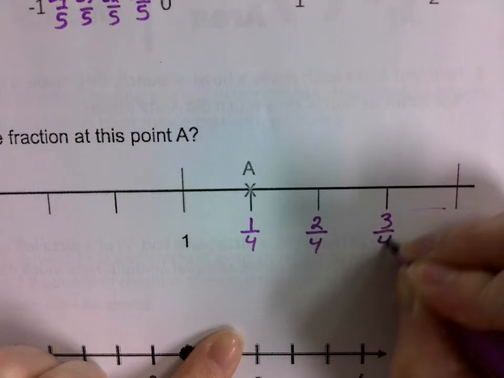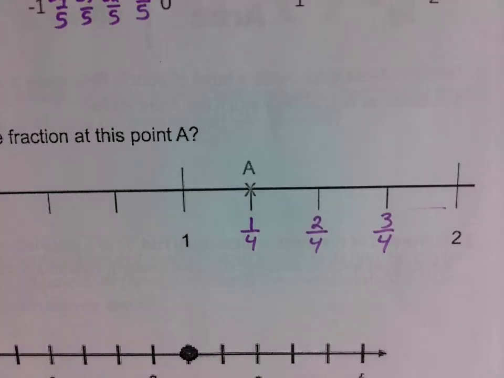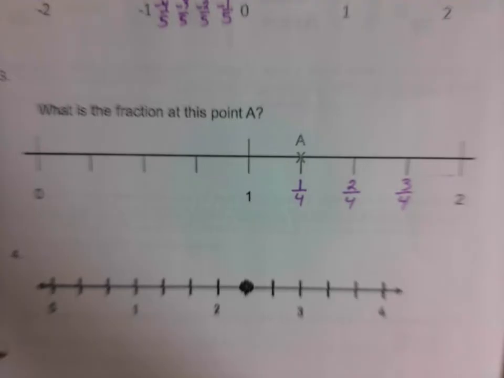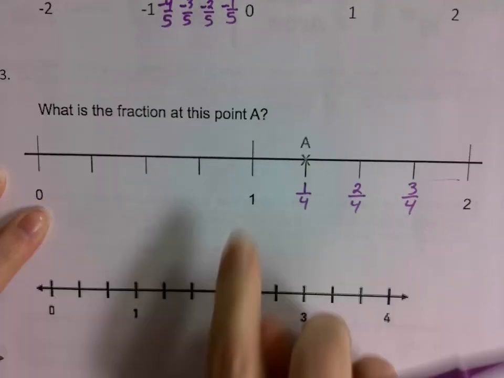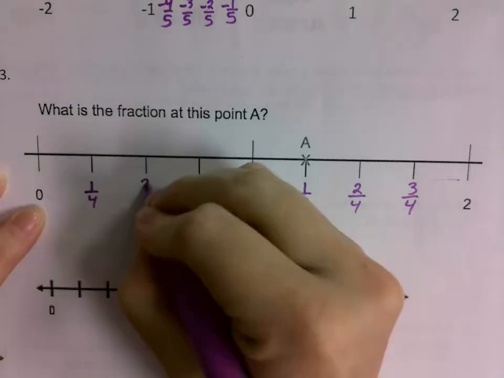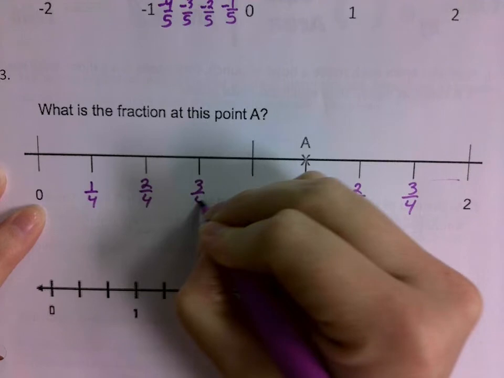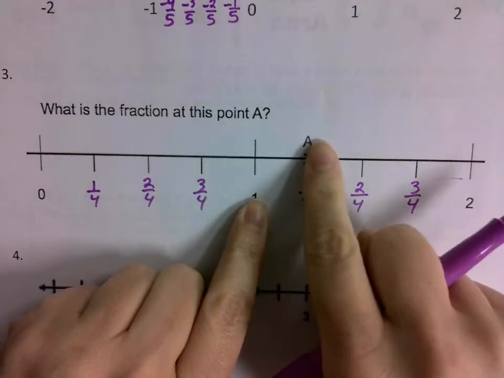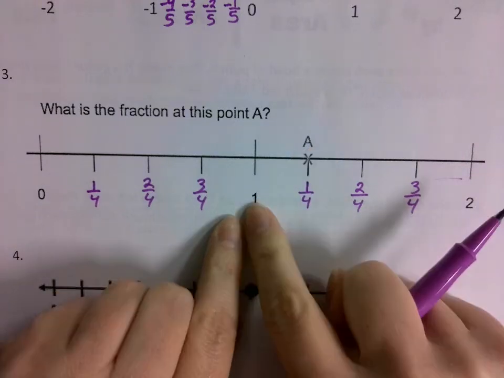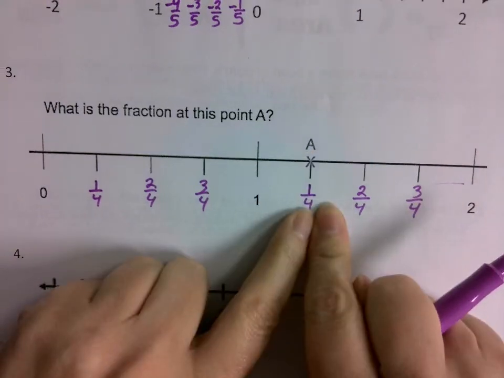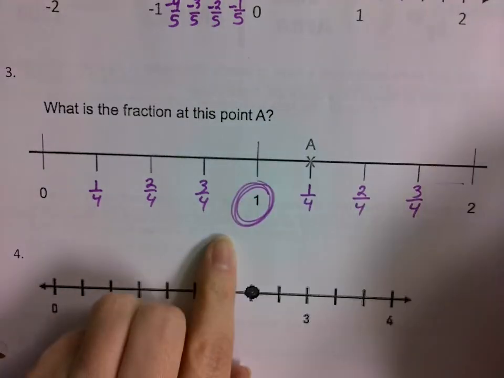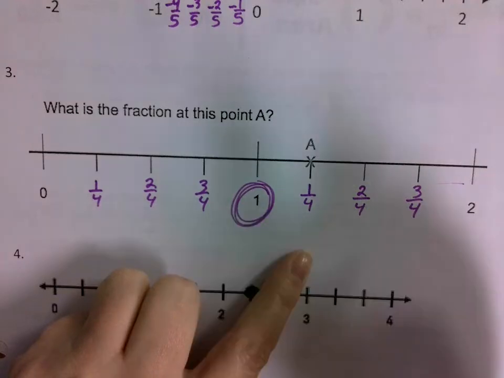Look how we are past the 1. See here we have 0, and then 1, and then 2. So that means this is just 1/4, 2/4, 3/4. Then we've got 1 whole, and then that would become 1 and 1/4. Because we passed a whole number, that's important. Since we've passed it, that means we have to include it in the answer. So this value is going to be equal to 1 and 1/4.